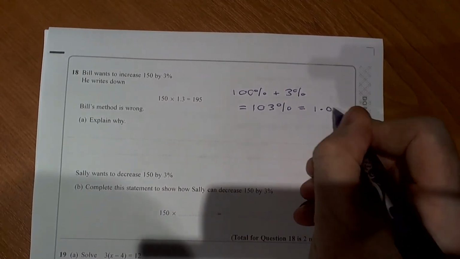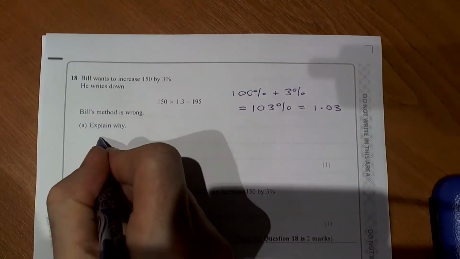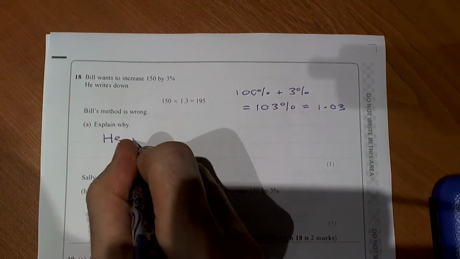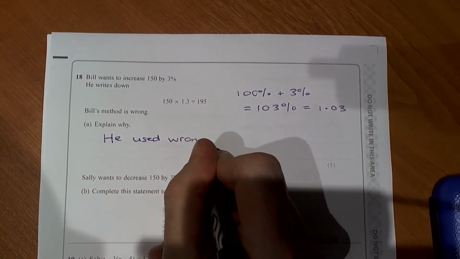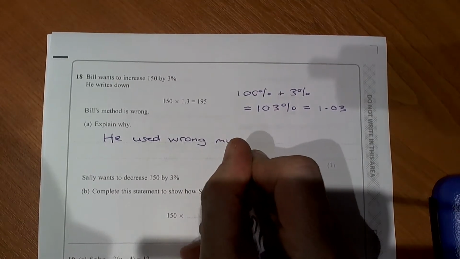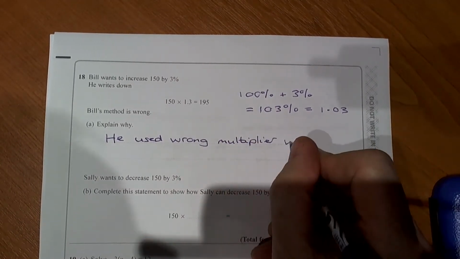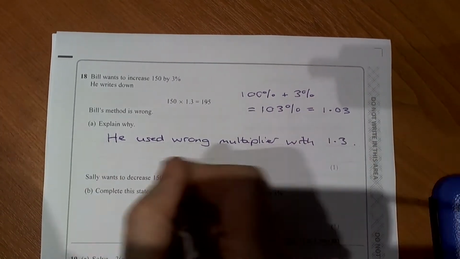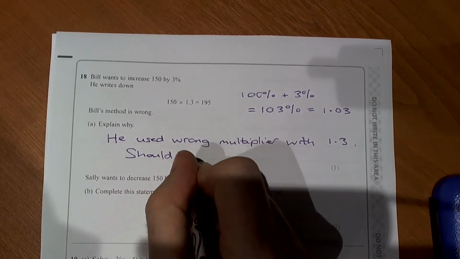So that multiplier would be 1.03. So what did he do wrong? He used the wrong multiplier. With 1.3, he should have used 1.03.